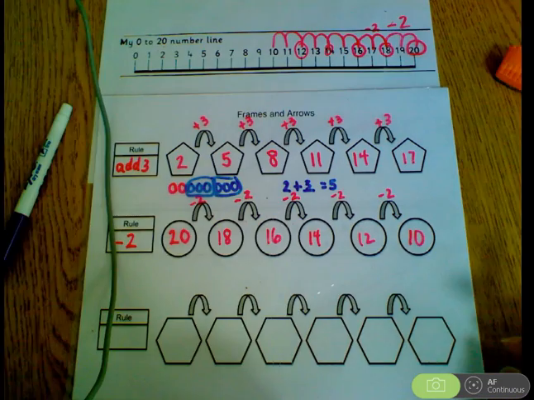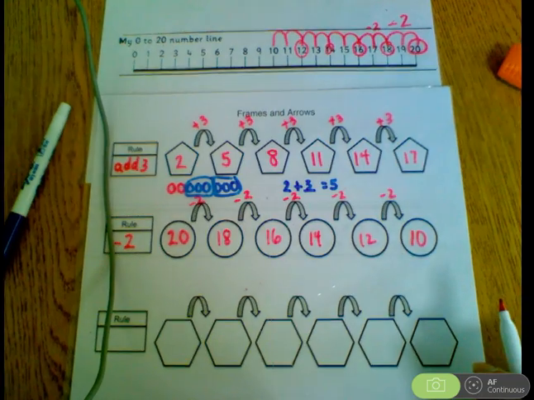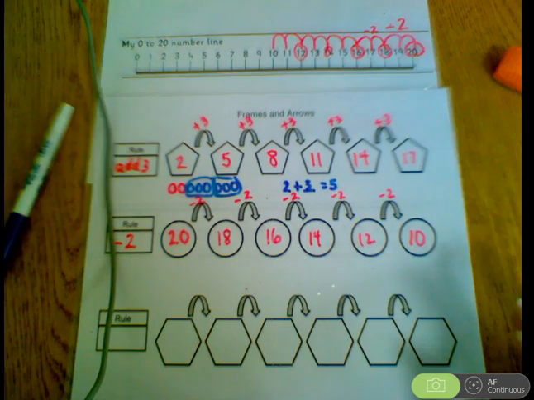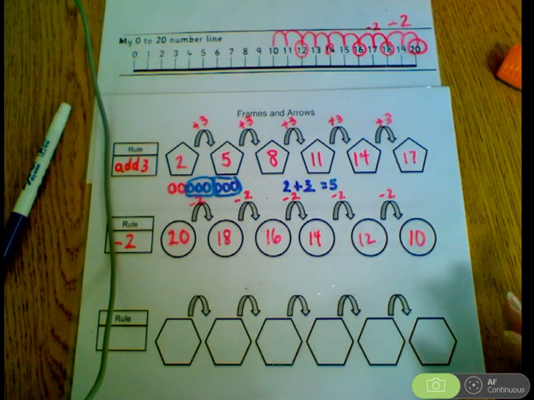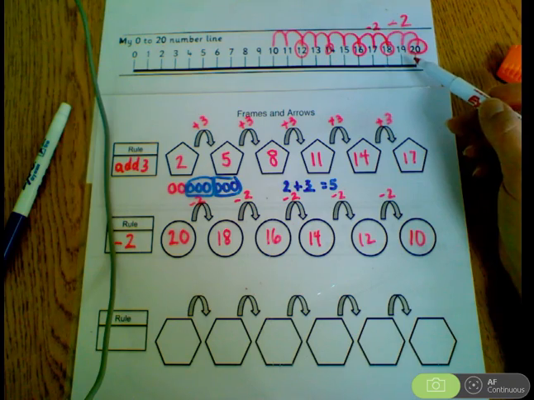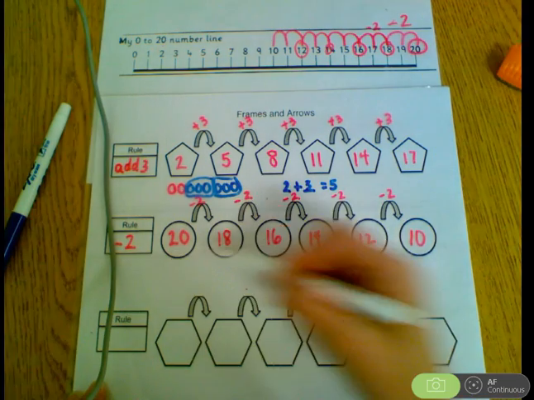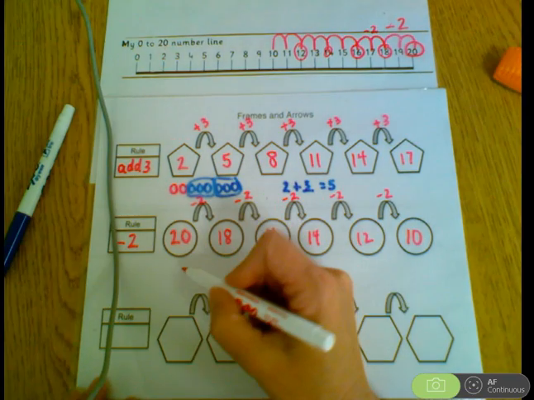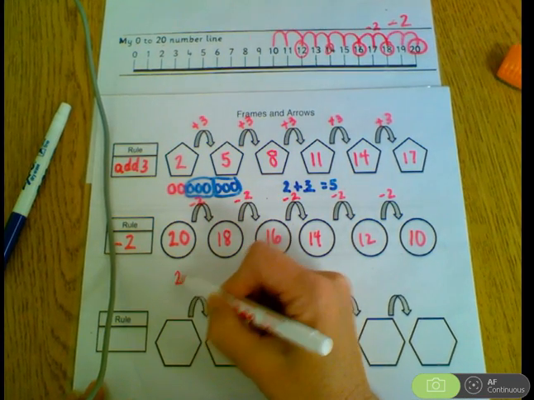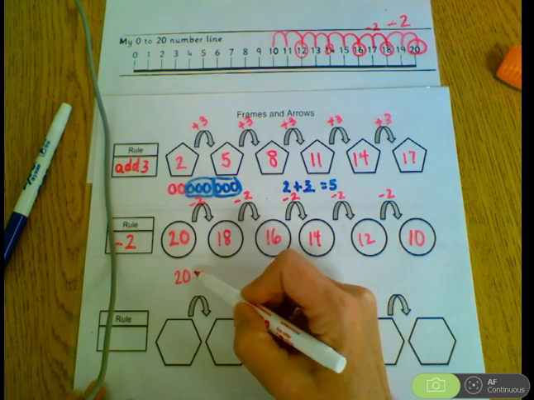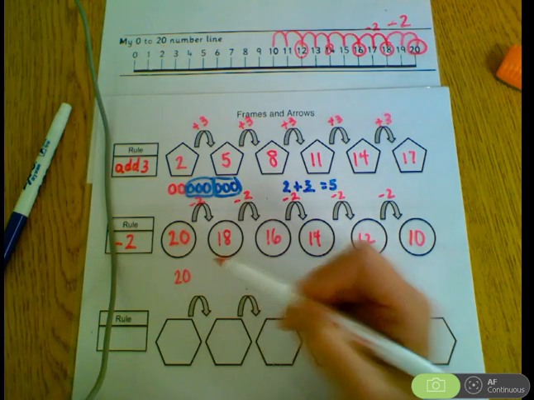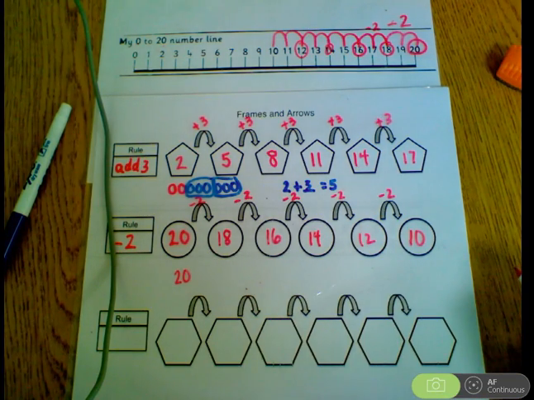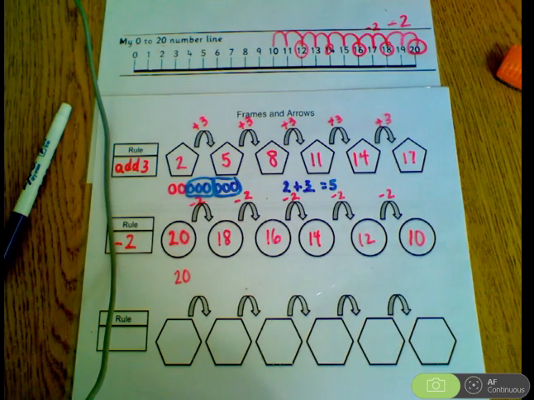So you're going to try some frames and arrows now where there'll only be a couple of numbers in the frames and you have to figure out the rule. Remember, you can use your number line, you can draw a picture, you could make a subtraction problem or an addition problem, any tool that will help you determine the missing numbers.